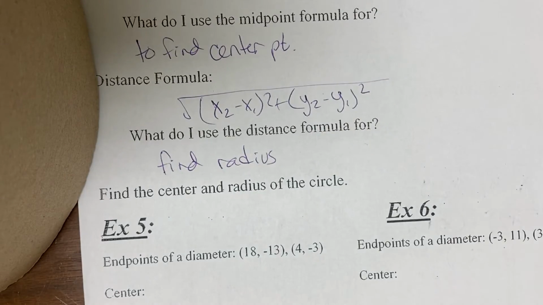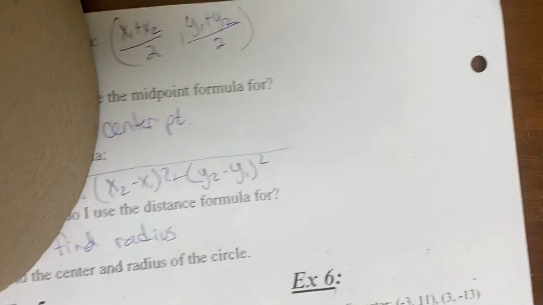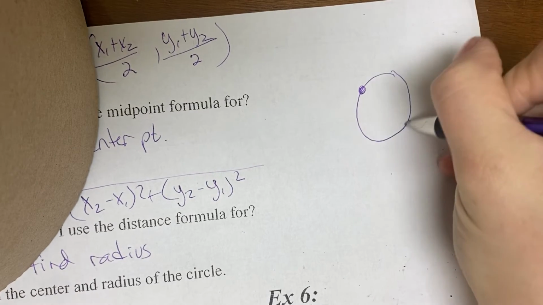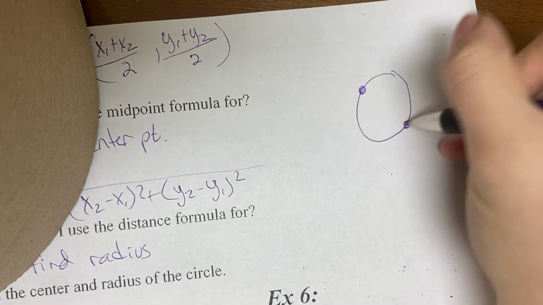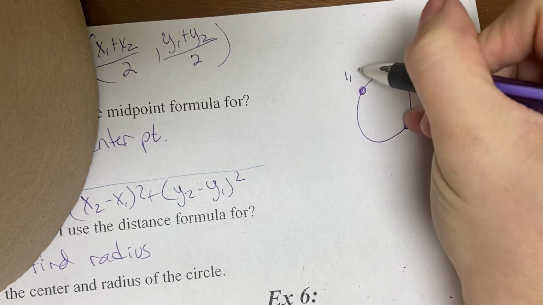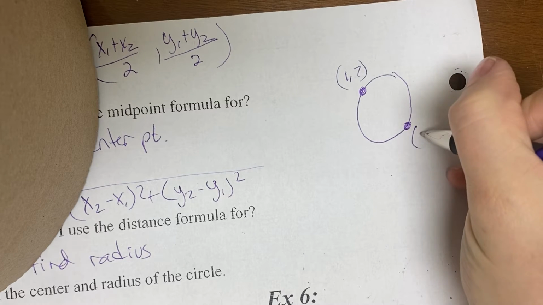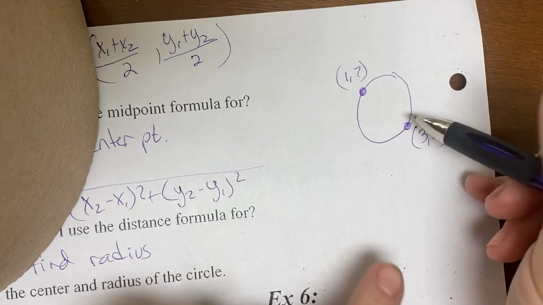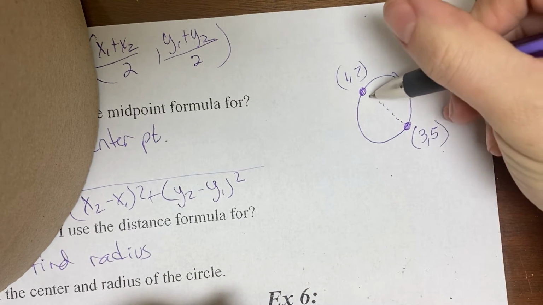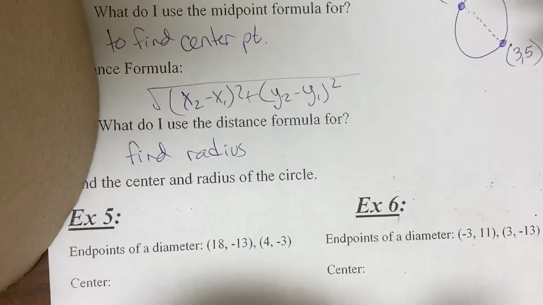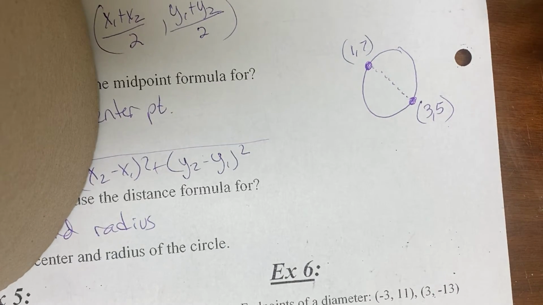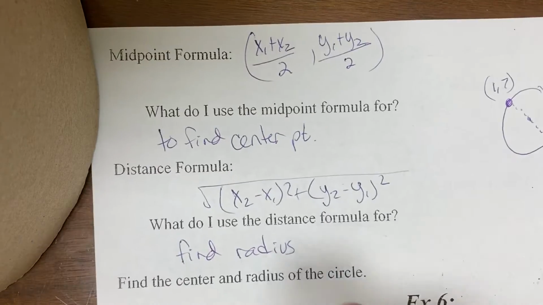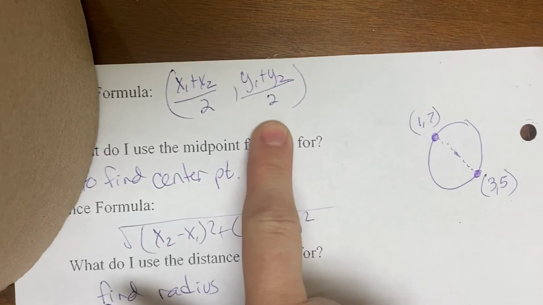All right, so using midpoint and distance formula, the gist of why we're going to be using this is we're going to have a circle, and I'm just going to give you the endpoints. So I'm just going to make some numbers up here. 1, 7, and 3, 5. These are the ends of my diameter. In order to write the equation, I need to know my center point and my radius. So to find the center, I'll use midpoint formula.